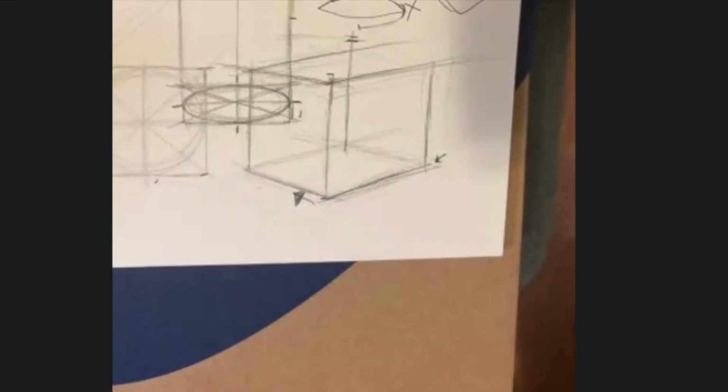So as you can see, we're flattening out our bottom plane and our top plane so it moves into space. So we don't want it to pop towards us. We want to flatten it out.